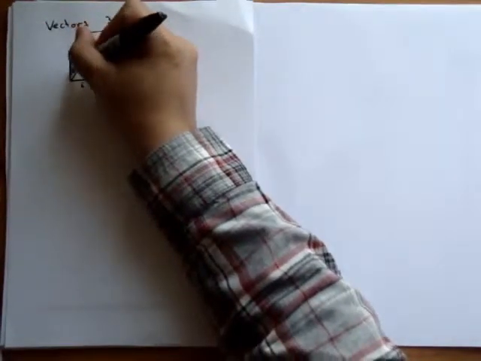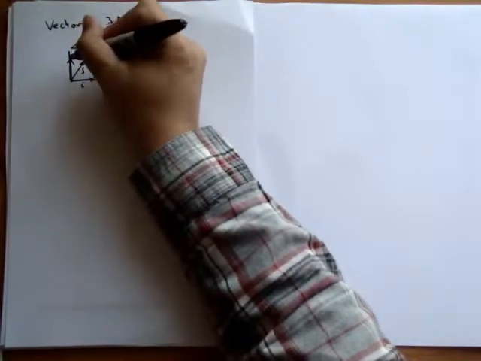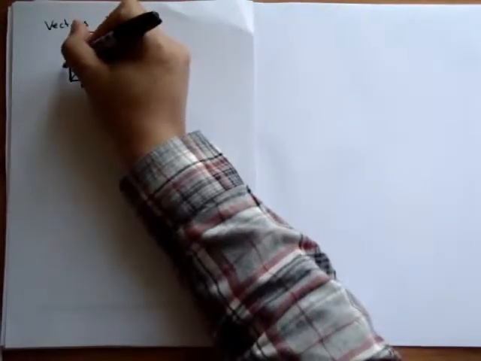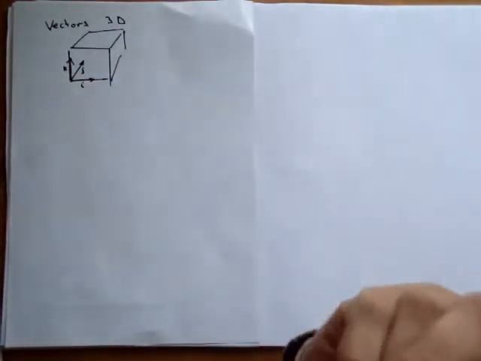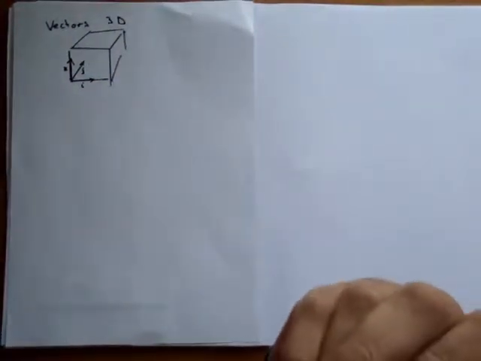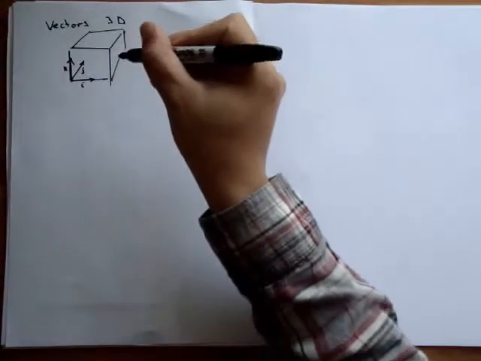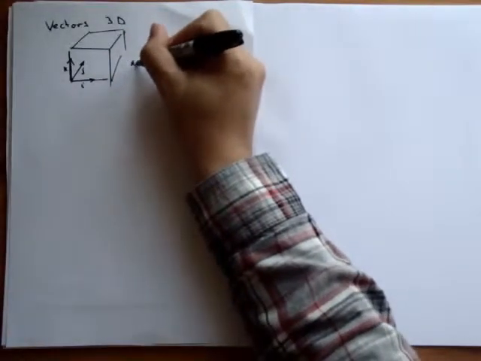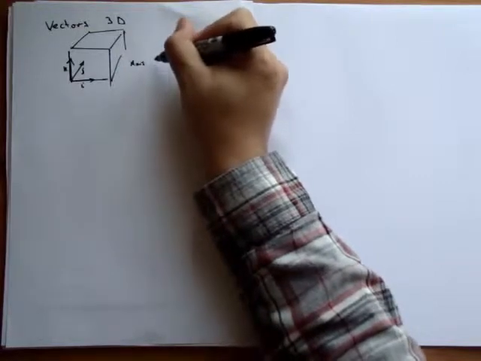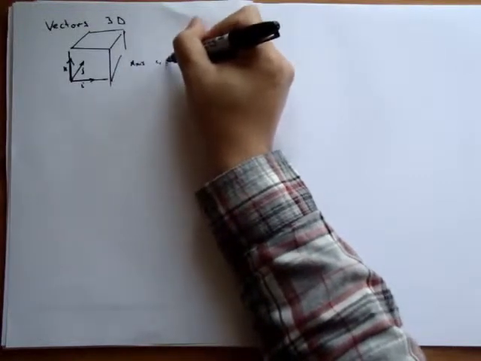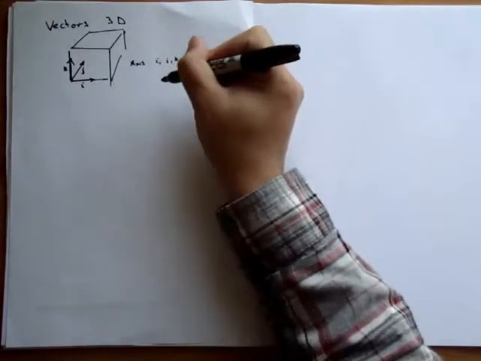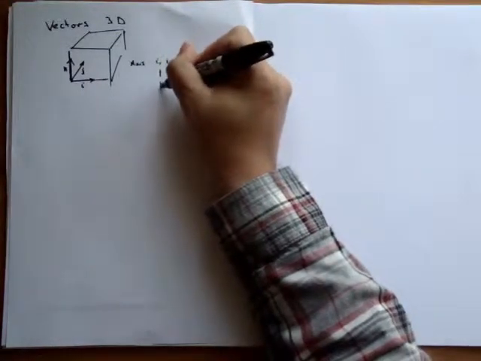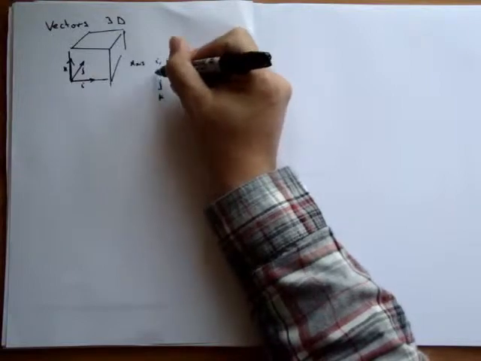Then this vertical axis here we call k, or sometimes we call it z. So in 3 dimensions the axes are labelled i, j and k, and in column form we write it as (i, j, k).